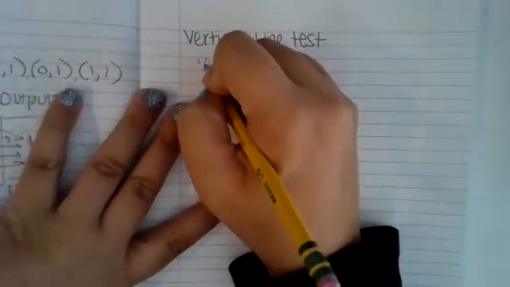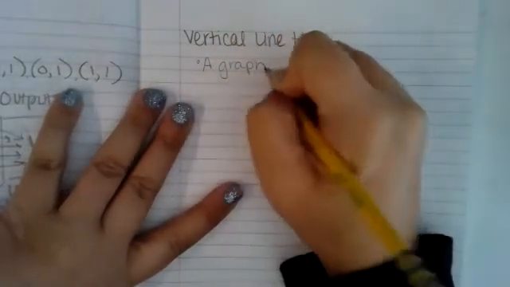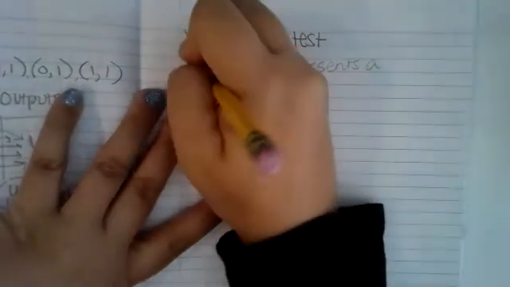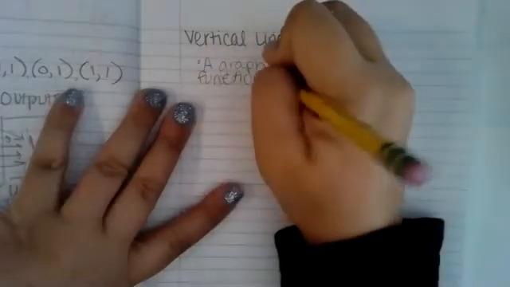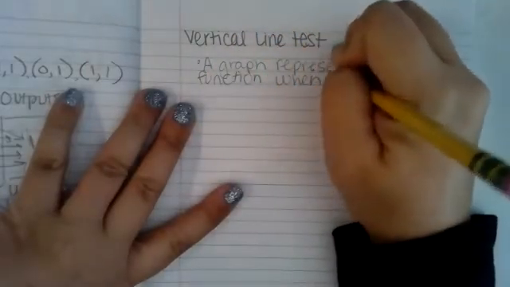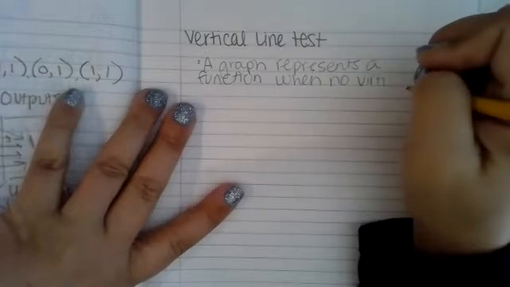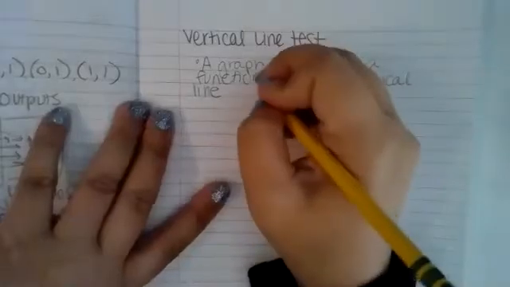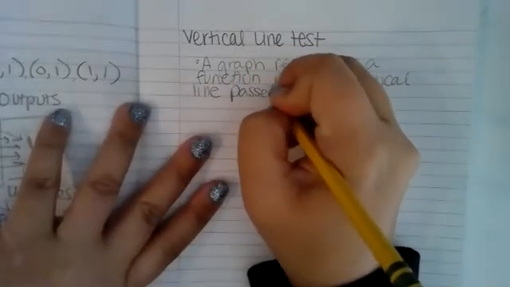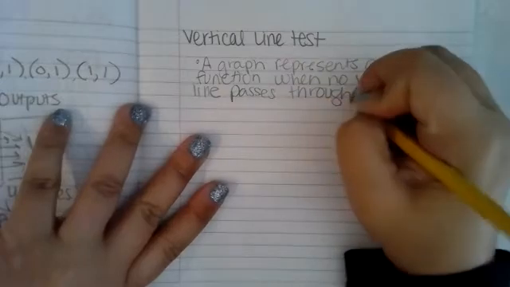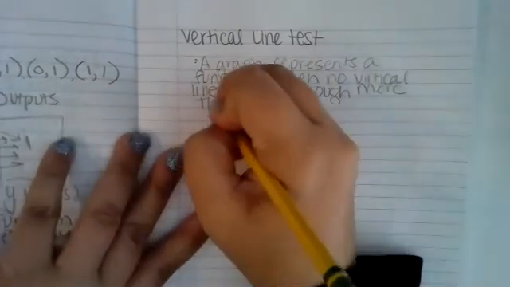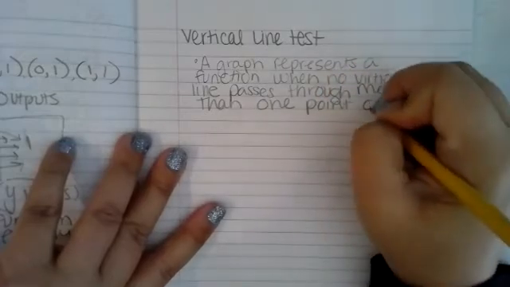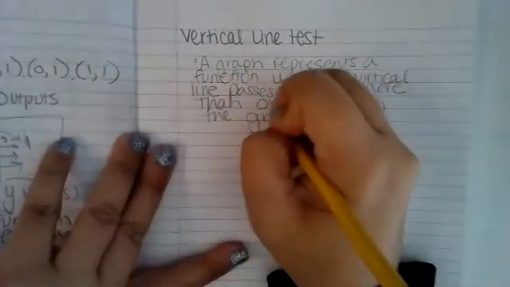So things to know, a graph represents a function when no vertical line passes through more than one point on the graph.